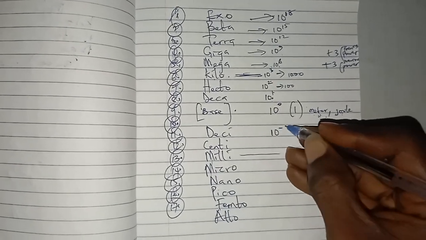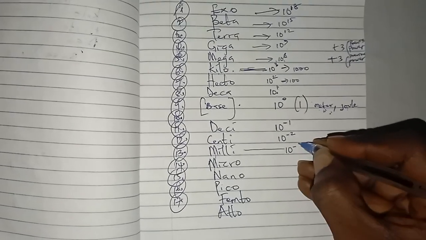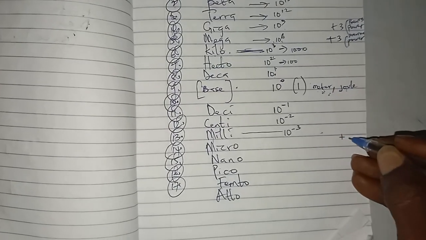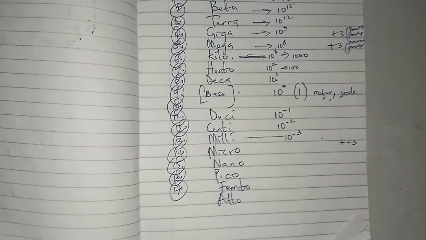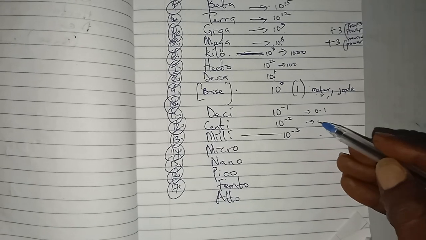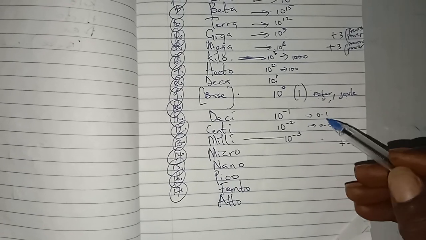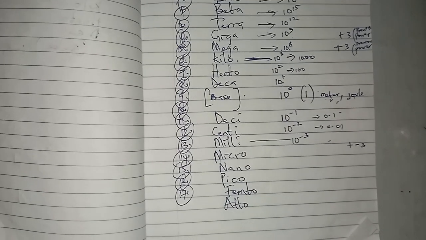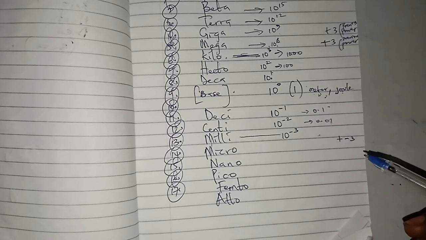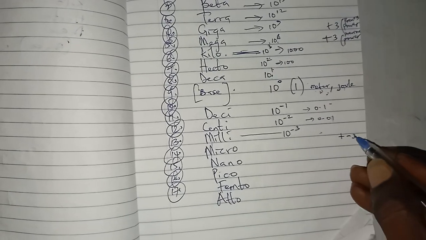So minus 1, 10 raised to power minus 1, 10 raised to power minus 2, 10 raised to power minus 3. The minute I get to minus 3 at this point, I now start adding minus 3 to the previous power. So this is the same thing as saying 0.1, 0.01. So anytime you hear 0.1 meter, it is the same thing as saying decimeter. Anytime you hear 0.01 meter, it is the same thing as saying centimeter.